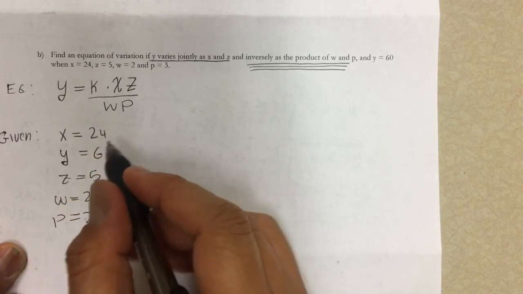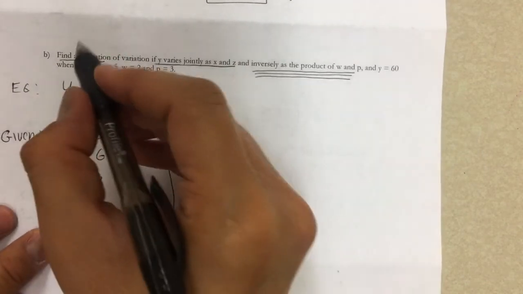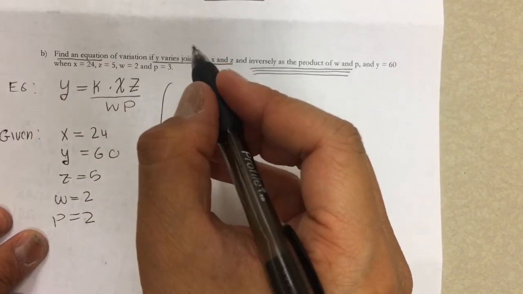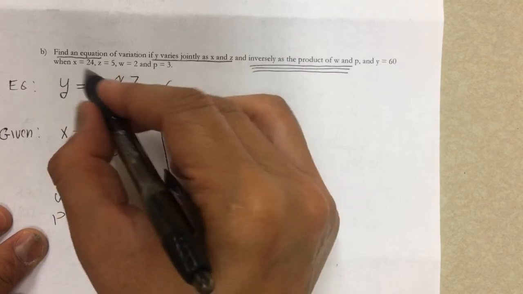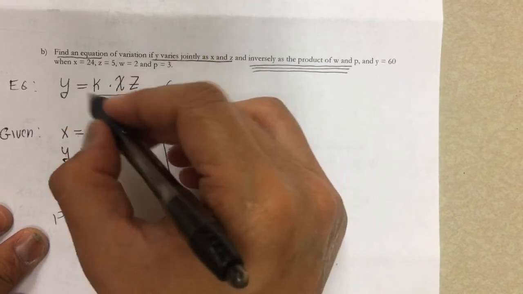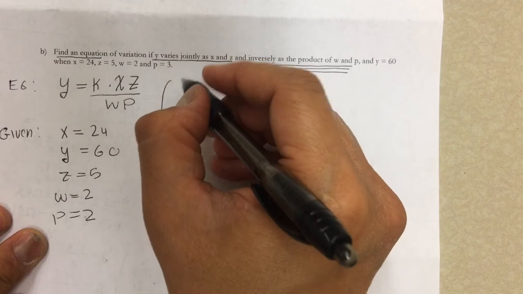So we are given this information, and it asks us to find an equation. So all we have to do is take this information and plug it in here to find K so that we can fill in K to come up with an equation.